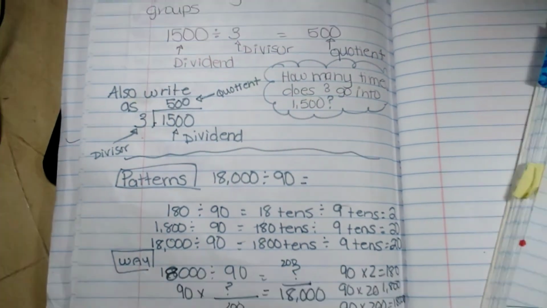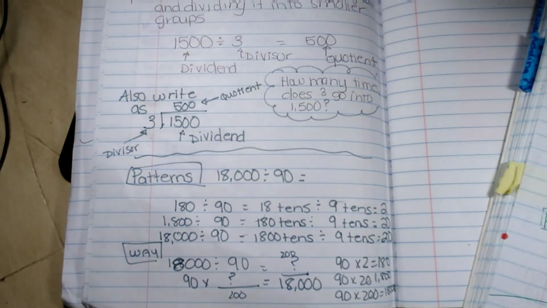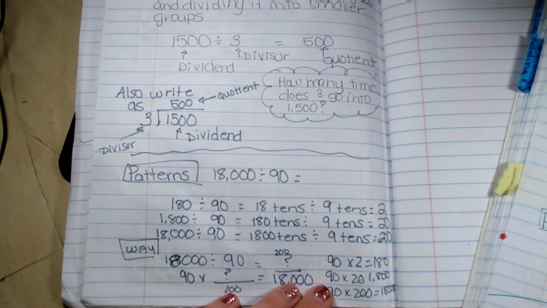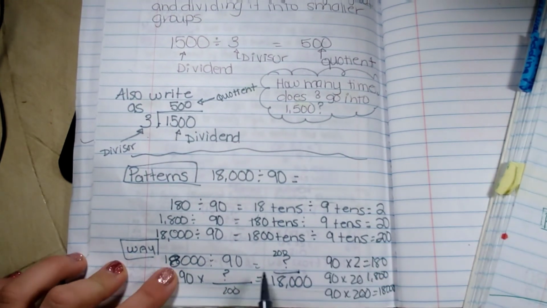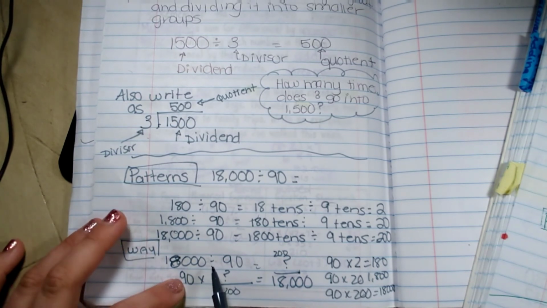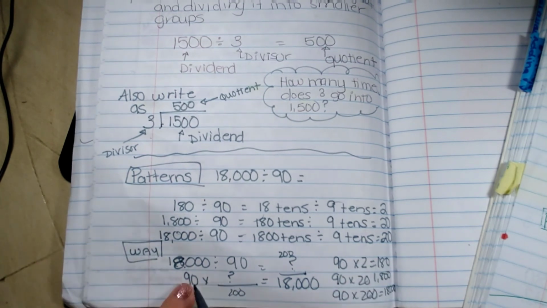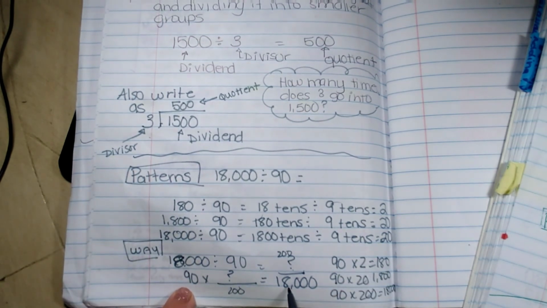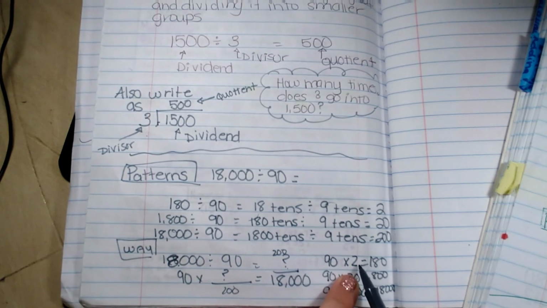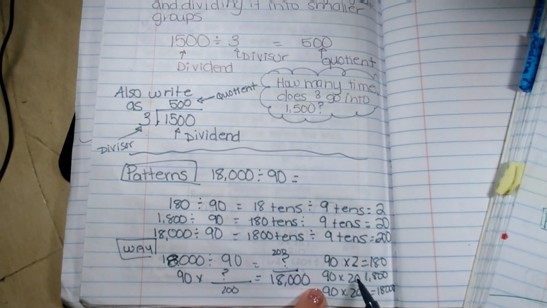Let me actually zoom out just a tad so you can see that better. So, because I zoomed out, it's 18,000 divided by 90 equals what? I can rewrite it to be 90 times what equals 18,000. I know that 9 times something equals 18. I know that's 2, so I'm going to start down here. 90 times 2 is 180. 90 times 20, so I had a 0 here and a 0 here, is 1,800. 90 times 200 would equal our 18,000.